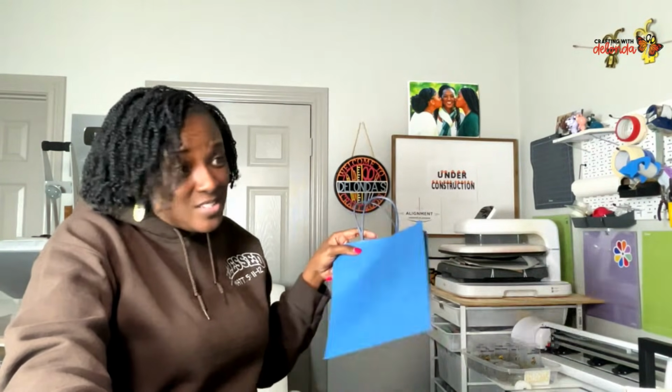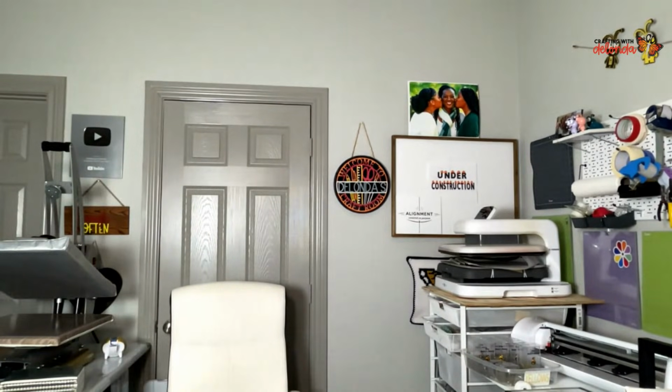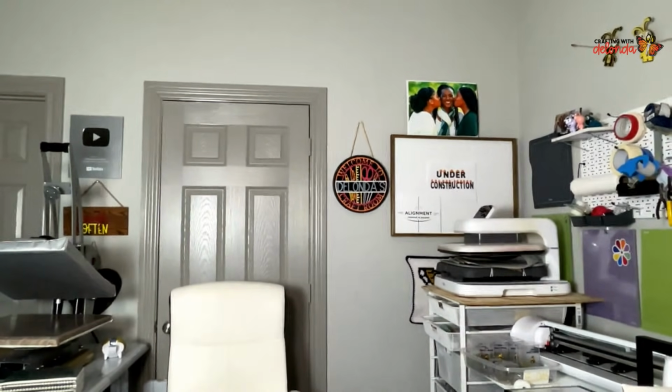And go put the bag in there. I'm going to use the same settings that I already used, which was a power of 55 and a speed of 453. That worked. Okay, so I'm going to refresh.